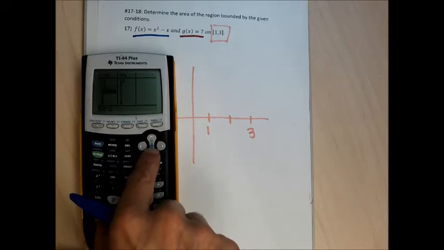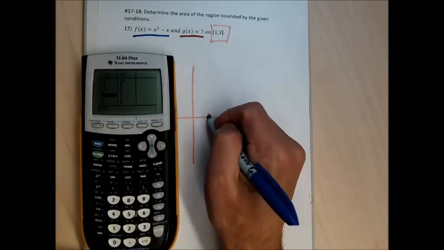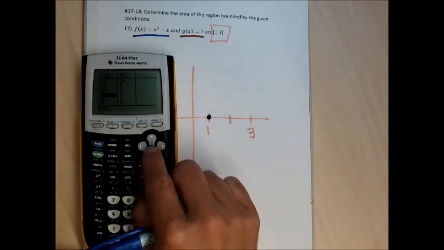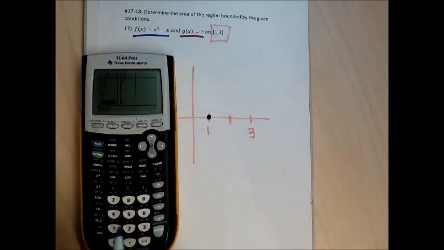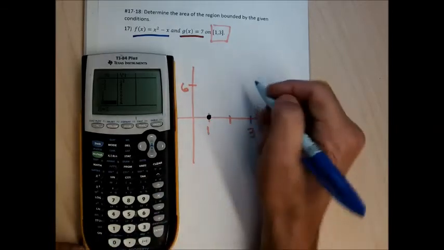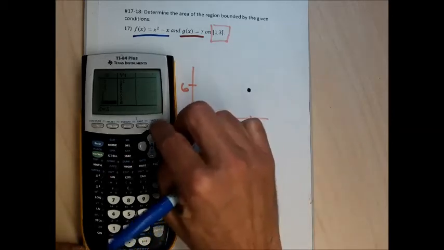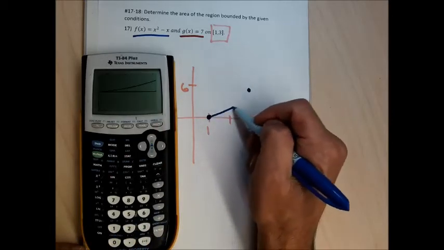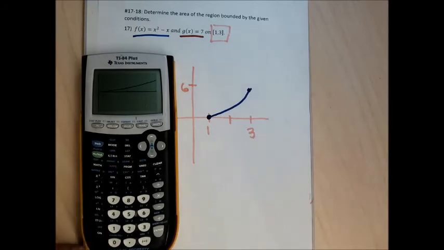Next to 1, it's 0. So the first point I'm going to graph is the point 1, 0. And next to 3, it's 6. So this first graph that my calculator gave me looks something like that. I probably made the 6 too high, but it's close enough to that. It's a little leg of a parabola.